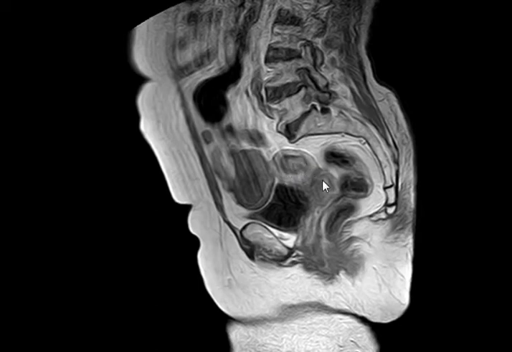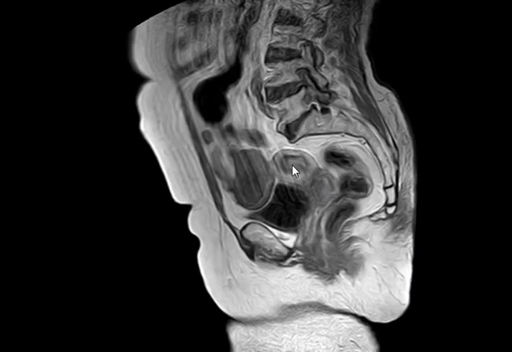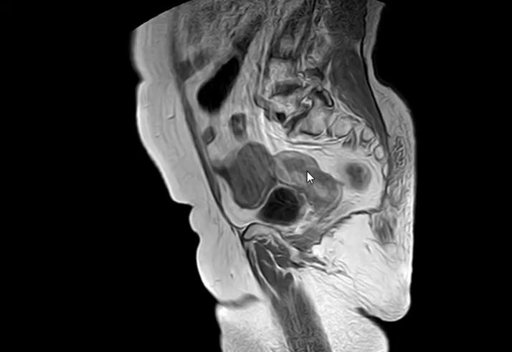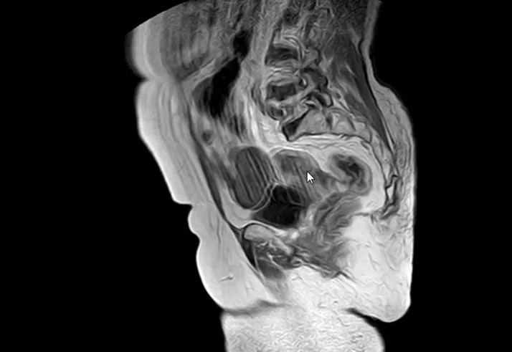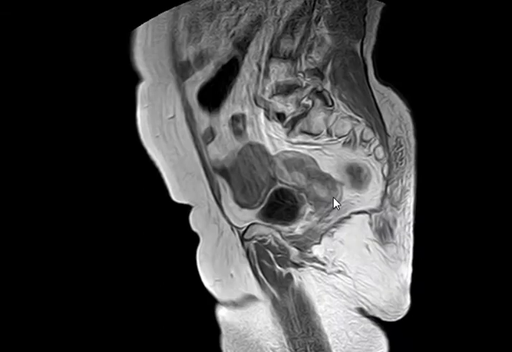We are doing the imaging for local staging to see is the tumor extending to the adjacent structure, is it invading the junctional zone, the myometrium, the perimetrium or not? Is there a lymphadenopathy? Is there free fluid? Will she get benefit from hysterectomy, or she needs to have chemo and radio and things like that?